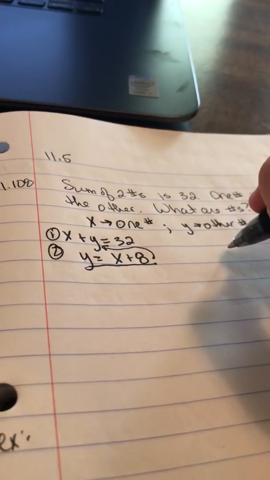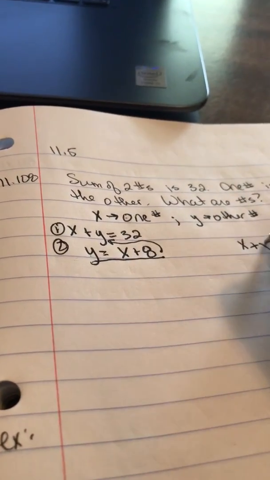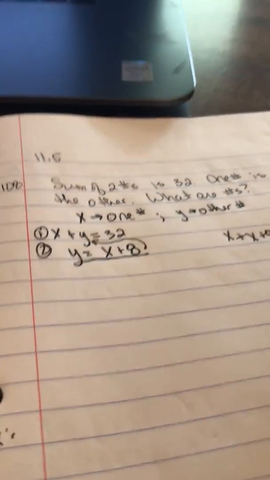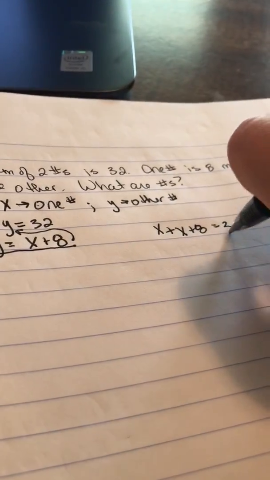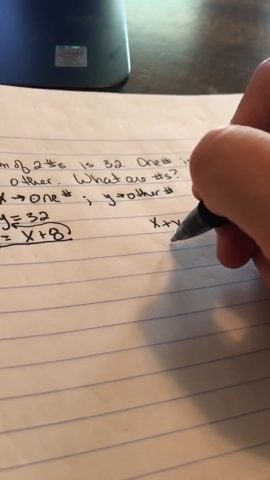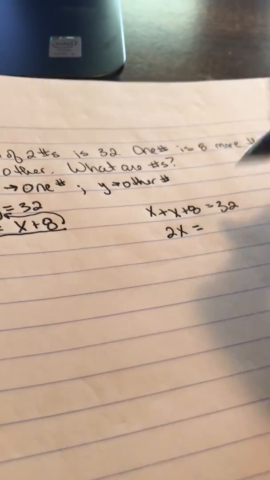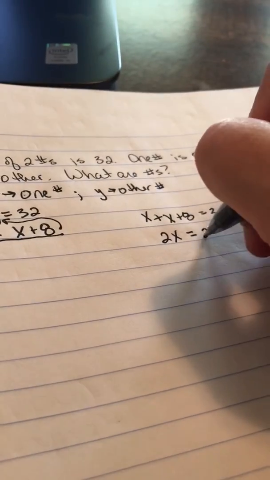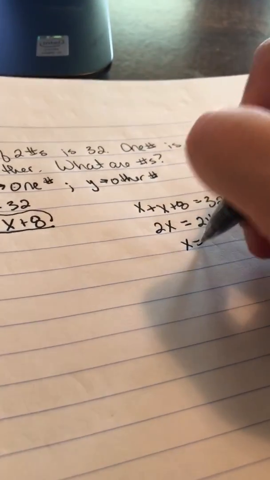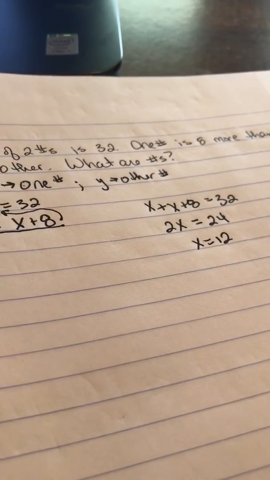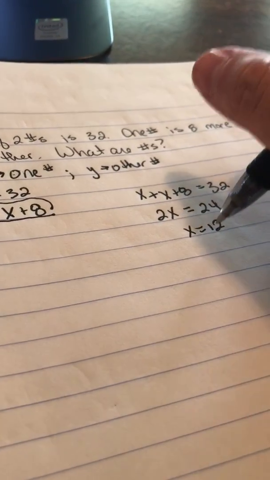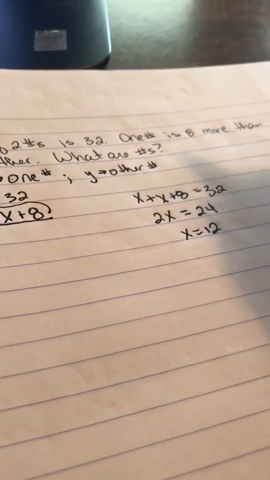So we would have x plus y, which is x plus 8, is equal to 32. Solve, I have 2x is equal to, if I subtract 8 on both sides, I get 24, so x is 12. So then figure out what y is by plugging it into the first or second equation.